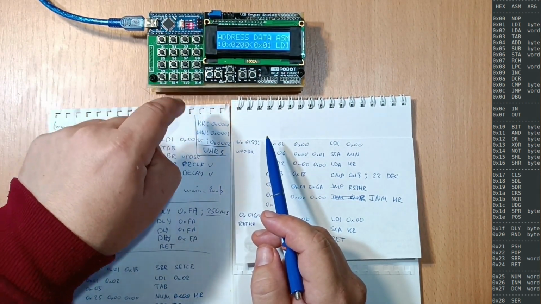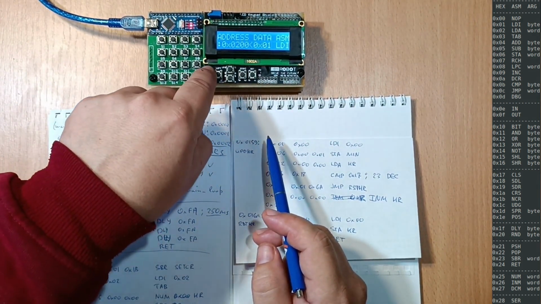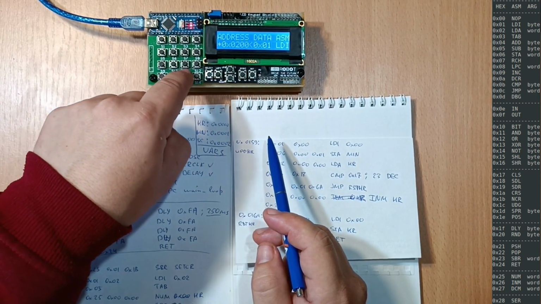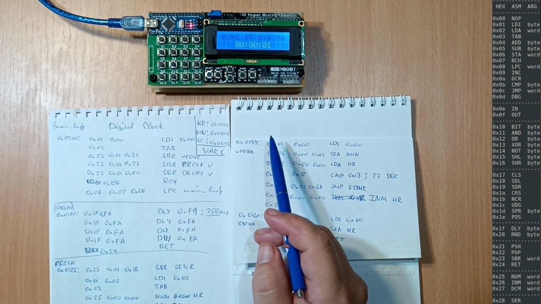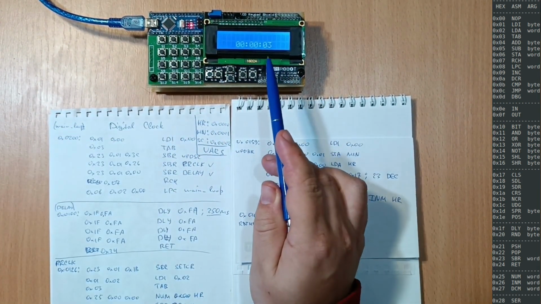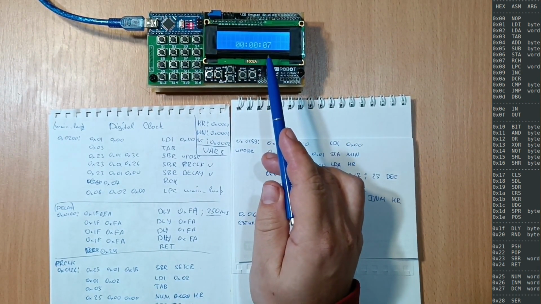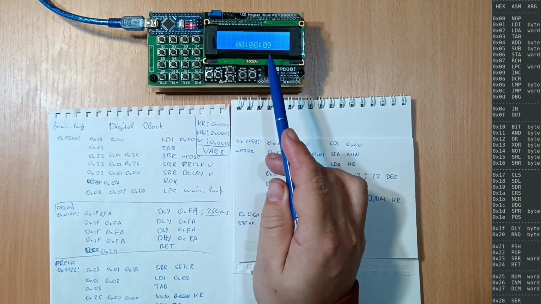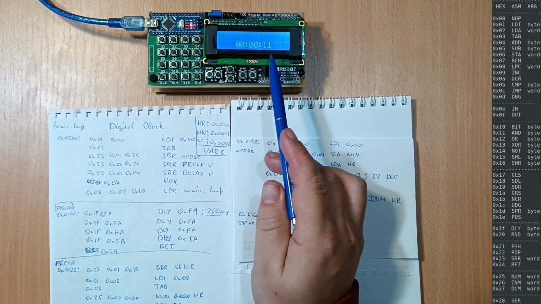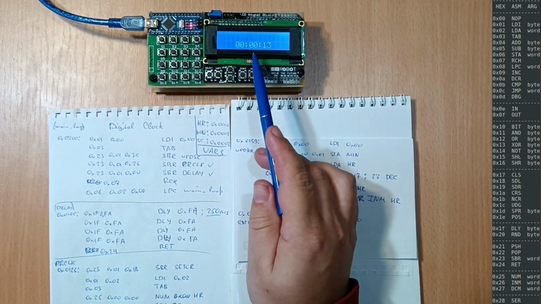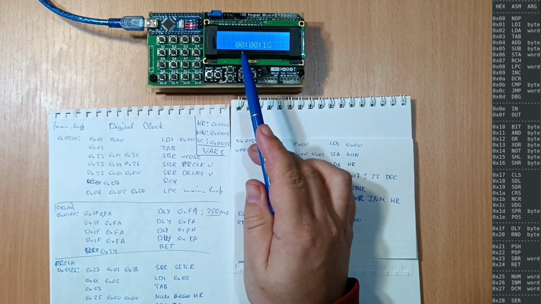The moment of truth has just come. So hold my breath, and here we go. Okay, so we have our seconds being updated. Here we'll wait 1 minute until it goes to 59, and then to check exactly the same thing with minutes and the hours.